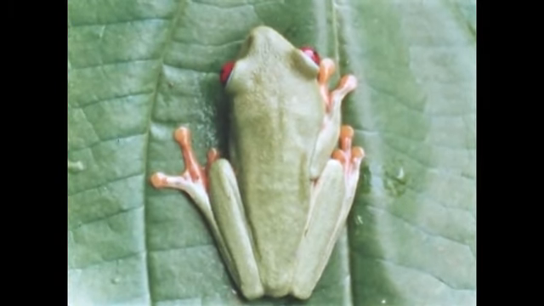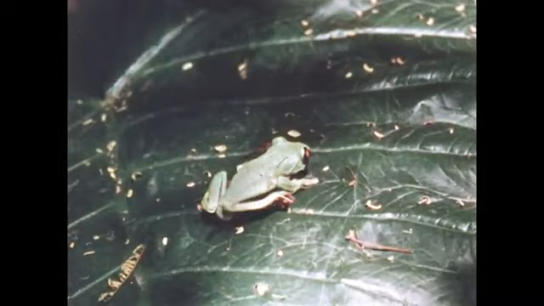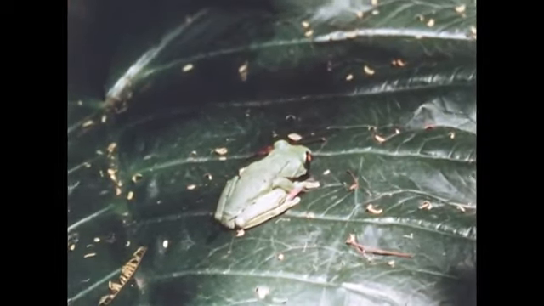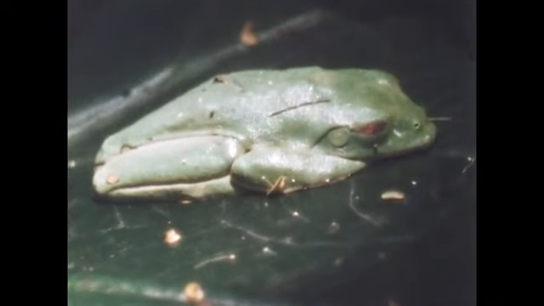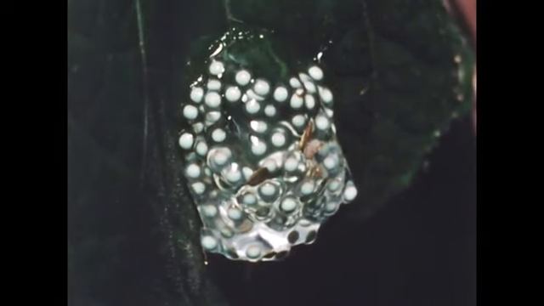The sticky cups on the end of each toe of the tree frog enable it to move about on the slippery foliage. This tree frog lays her eggs on the dark underside of leaves overhanging a pool of water. Here the young tadpoles begin to develop. They will hatch and fall into the water, where they will complete their development.